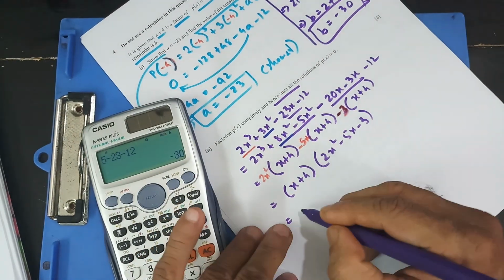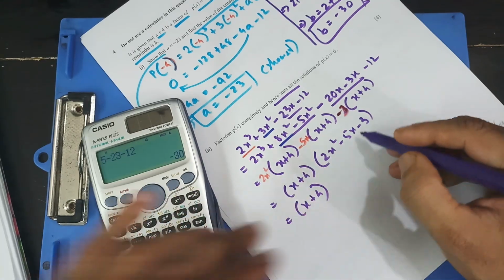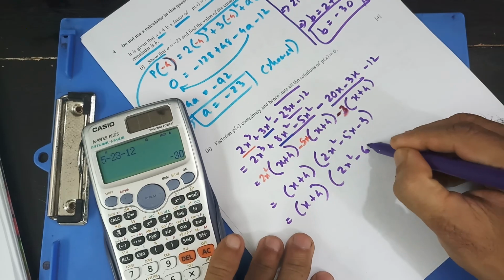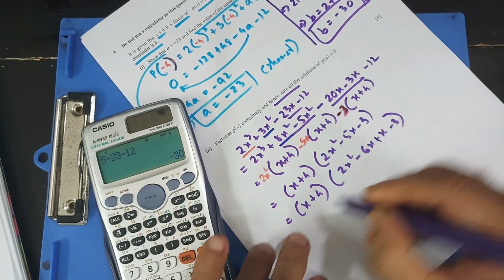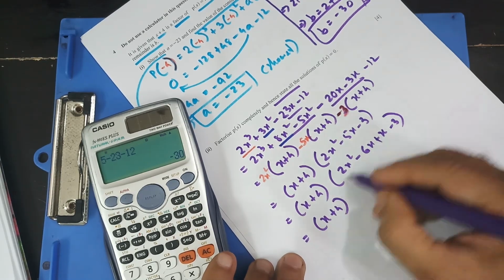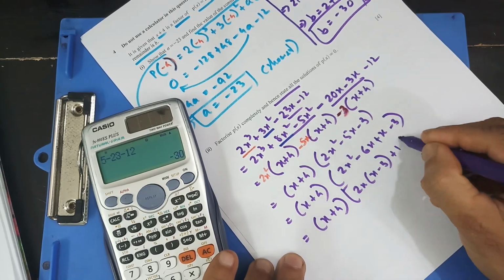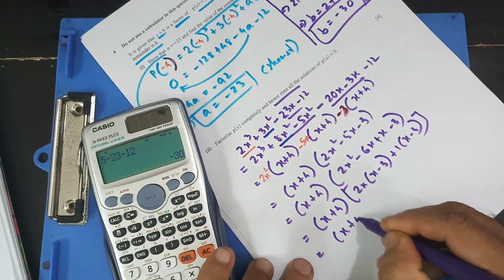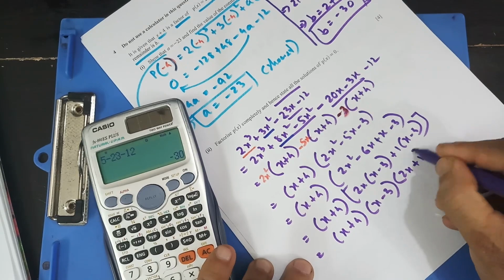That looks like a middle term break. You can use the calculator for that, but I'll just do the middle term break. 2 3s are 6, so it can be written as 2x squared minus 6x plus x minus 3, times x plus 4. I'm not going to spend that much time on this one. I hope you do understand that. 2x times x minus 3 plus 1 times x minus 3. So that's going to be x plus 4, then x minus 3, 2x plus 1.